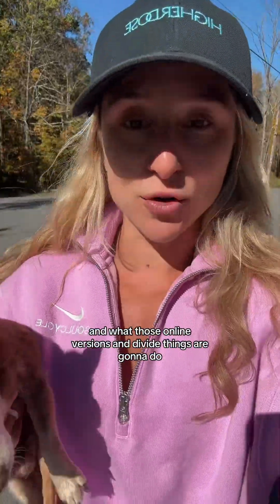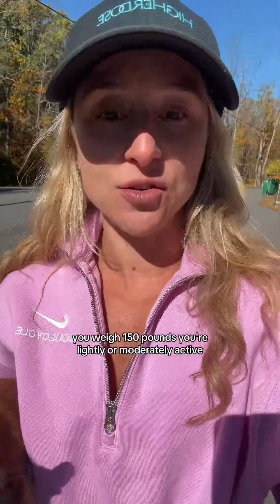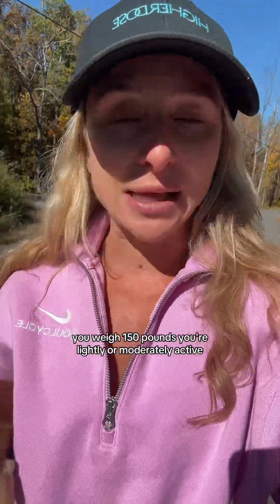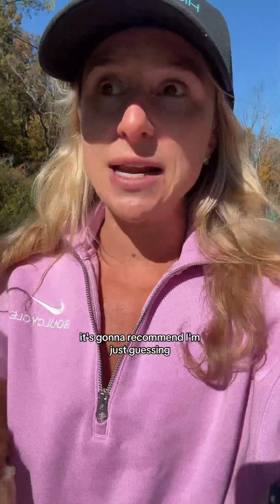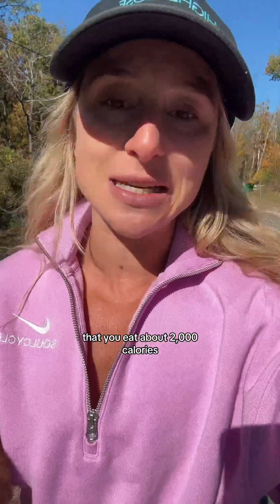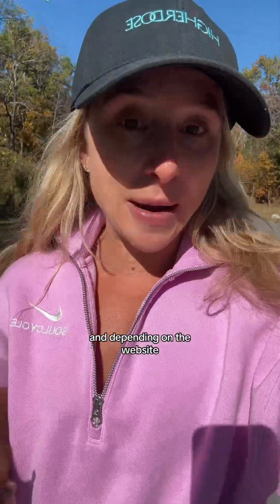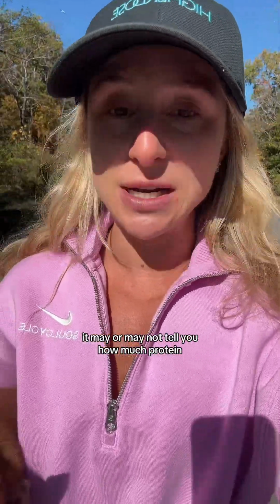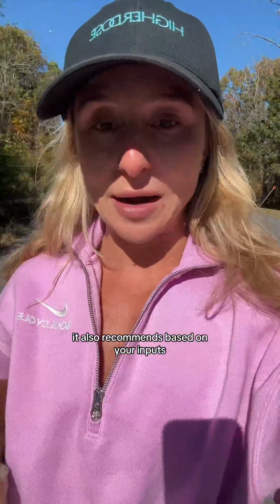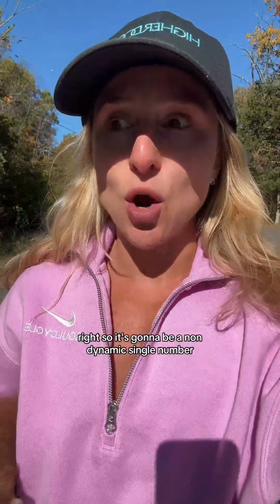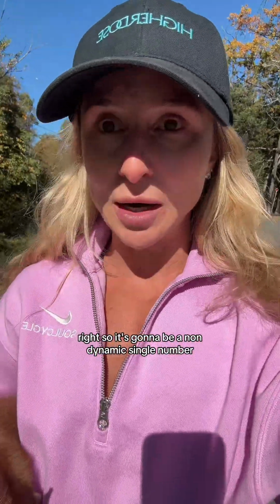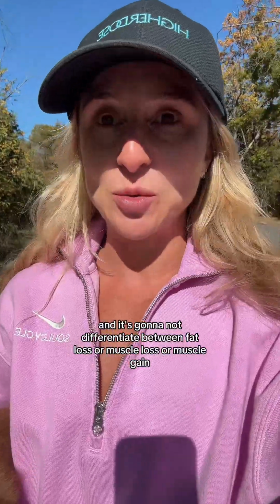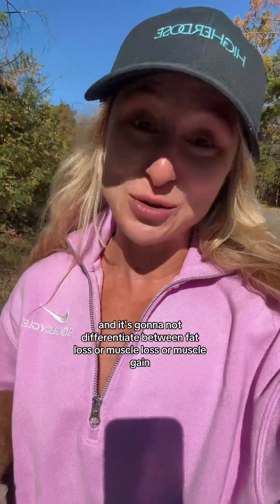What those online versions are going to do is spit out a single number, right? So if you tell it that you're 5'5", you weigh 150 pounds, you're lightly or moderately active, and you want to maintain your weight, it's going to recommend, I'm just guessing, that you eat about 2,000 calories. Depending on the website, it may or may not tell you how much protein, carbs, and fat. It also recommends based on your inputs, right? So it's a non-dynamic single number, and it's not going to differentiate between fat loss or muscle gain. It's going to say maintain your weight, gain weight, or lose weight.